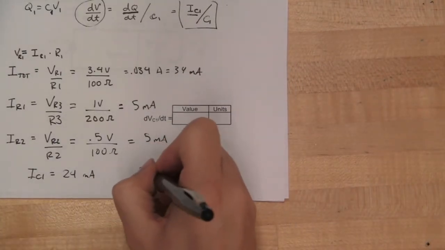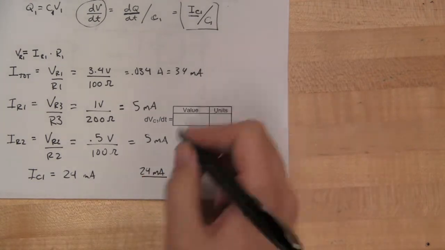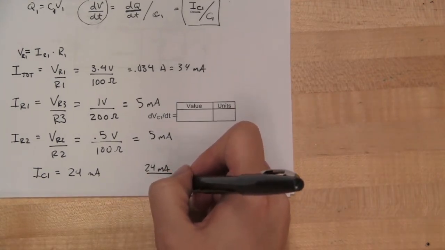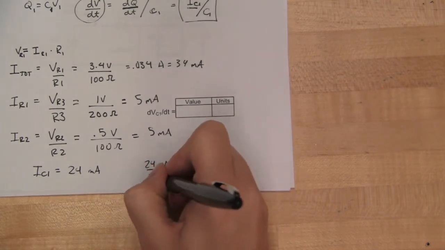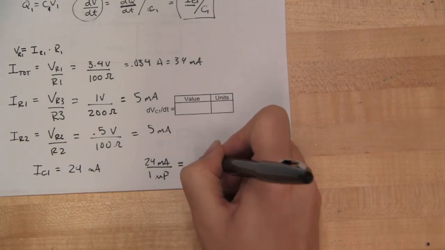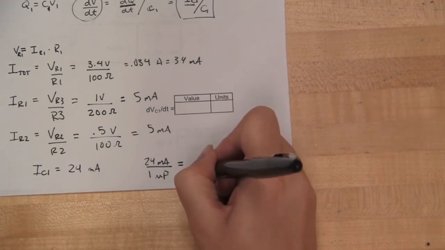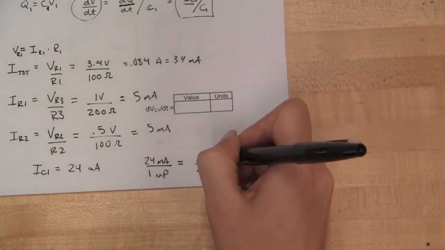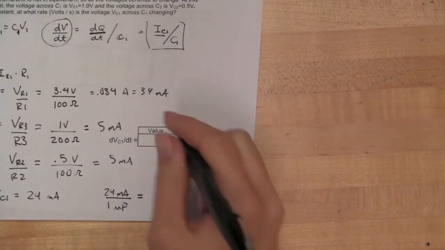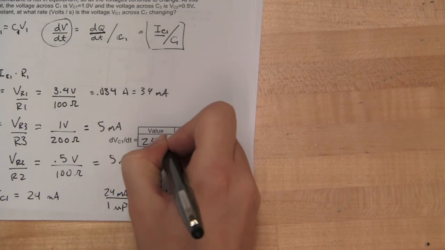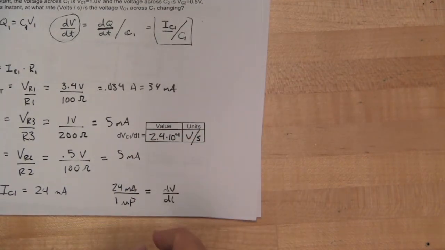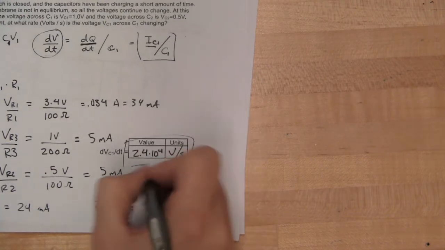So 24 milliamps divided by that capacitance, 1 microfarad, is dV/dt. So if you do that, you get 2.4 times 10 to the 4 volts per second, and that's the right answer.